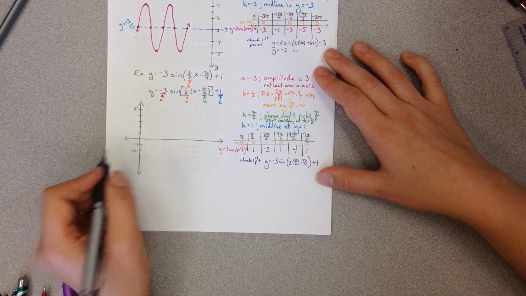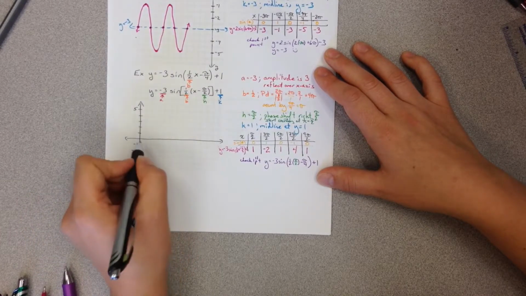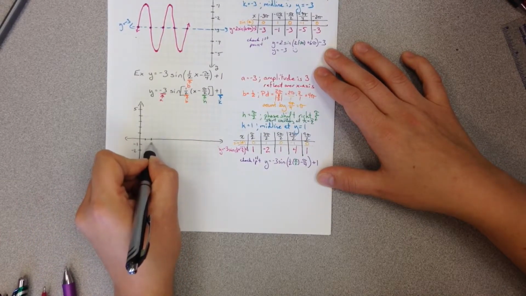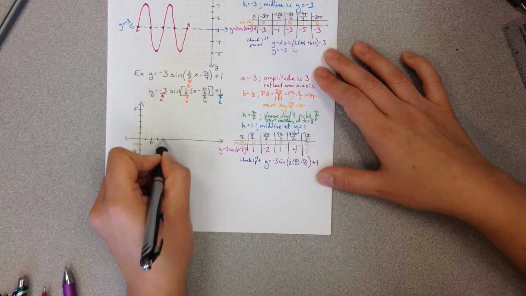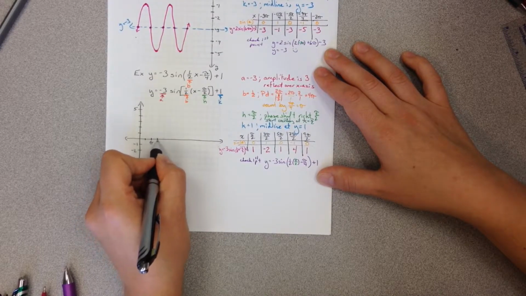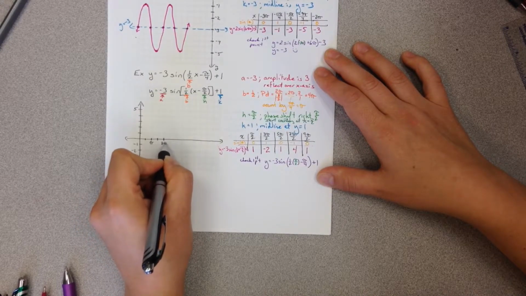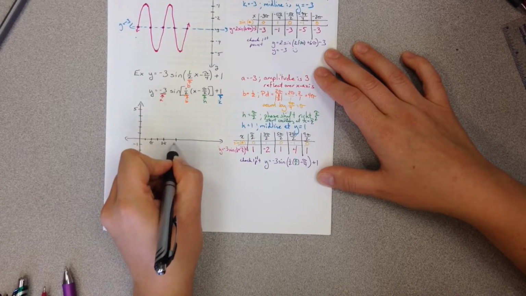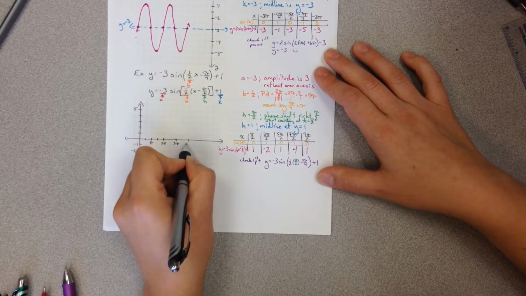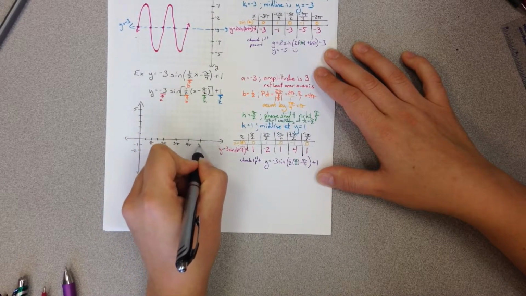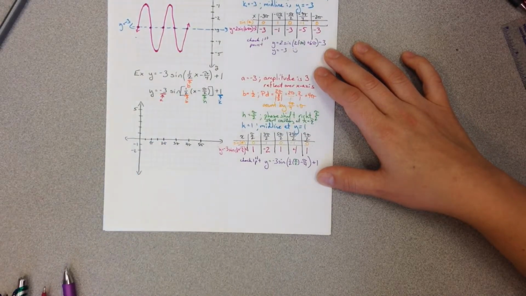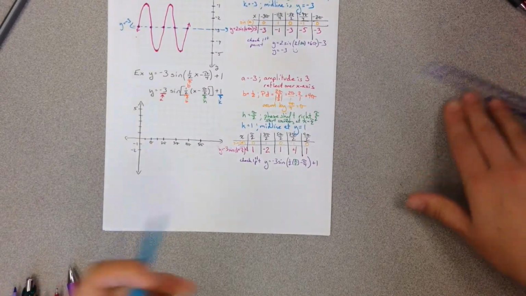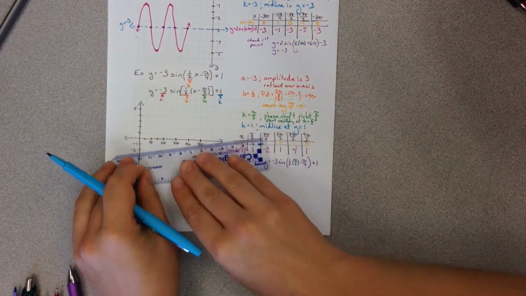Then we're going to count pi halves. So 1 pi half, this is pi, 2, 3 pi halves, 4 pi halves, 3 pi, 4 pi, 5 pi. And so draw your midline, which is at 1.